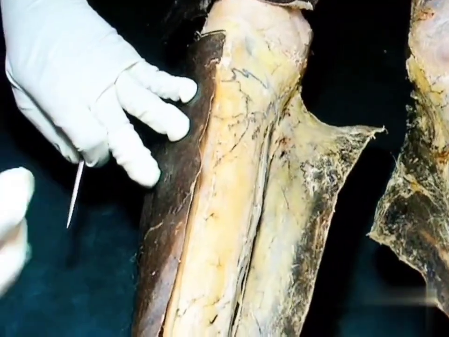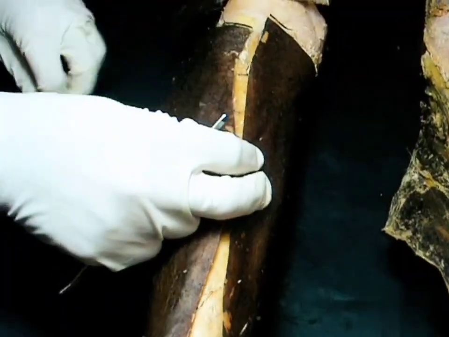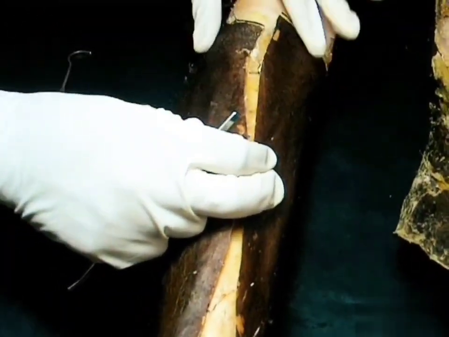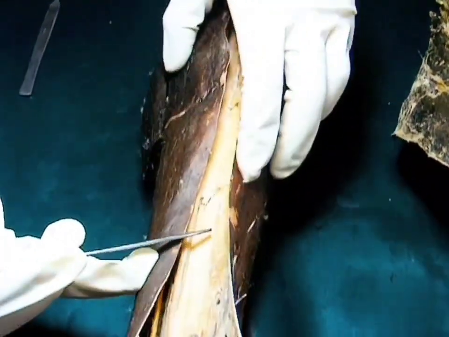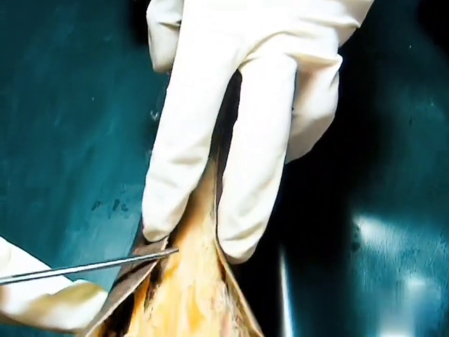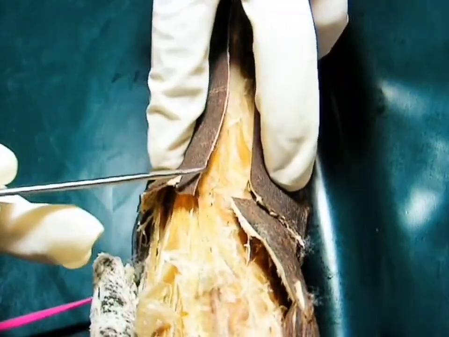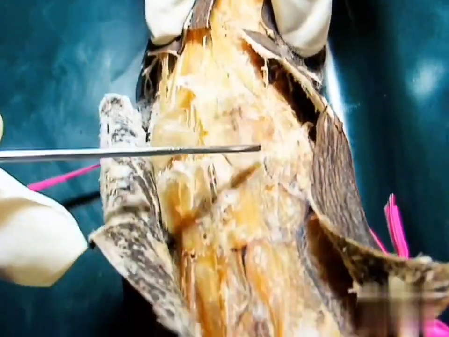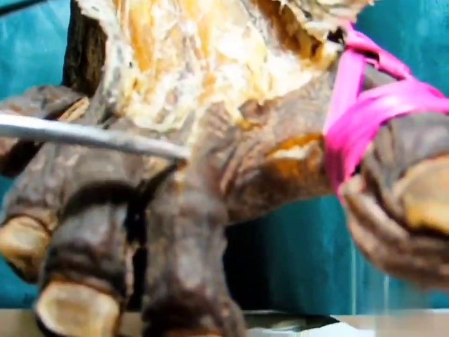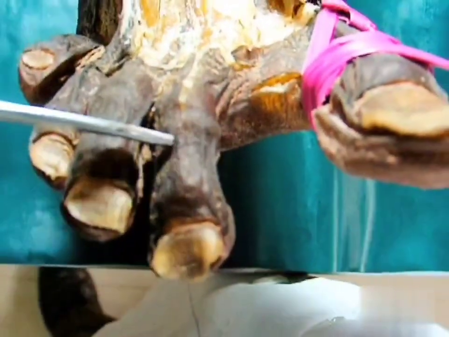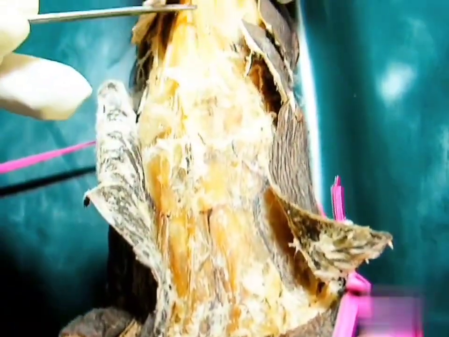Dissection of the front of the leg. The skin incision has been made from the upper part of the front of the leg, then extended along the middle of the leg till the middle of the ankle region. Then it has been extended further along the dorsum of the foot up to the middle of the second toe. Then the skin has been reflected.